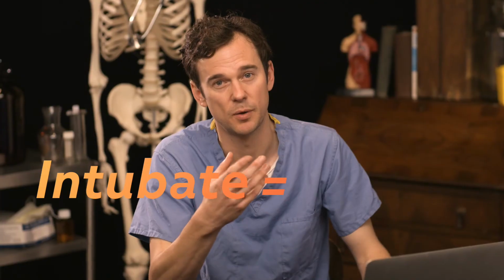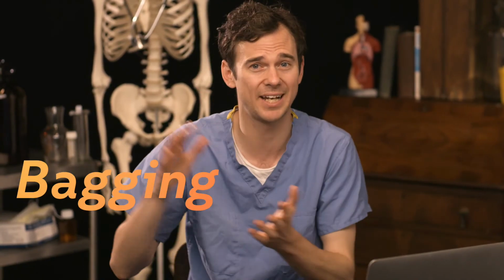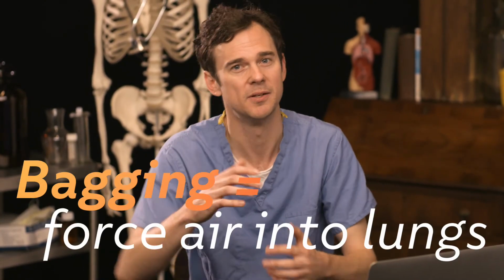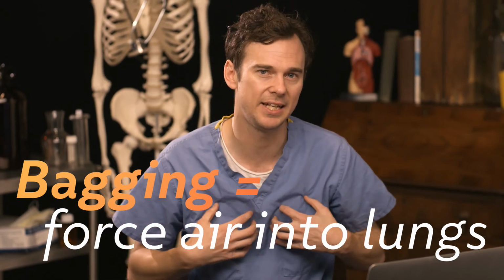Okay, so this patient's really unwell because there's lots of people around and they're struggling to breathe for themselves. So we're going to have to intubate the patient. That's where we put a tube down the throat, and the bagging they're referring to is where we compress a bag to force air into the lungs because we have to breathe for the patient.